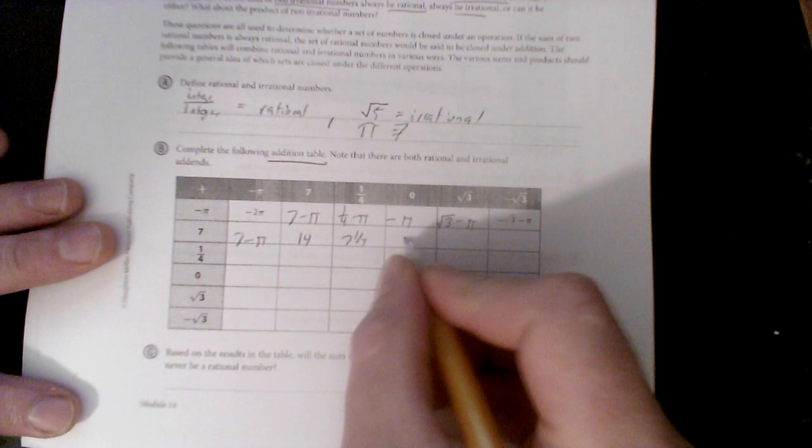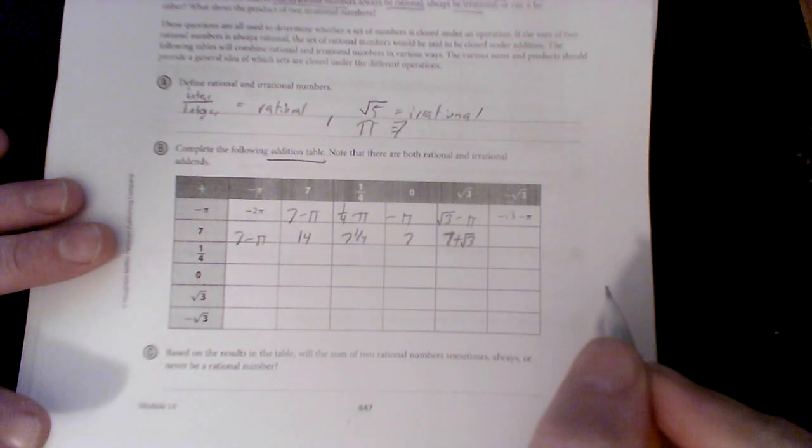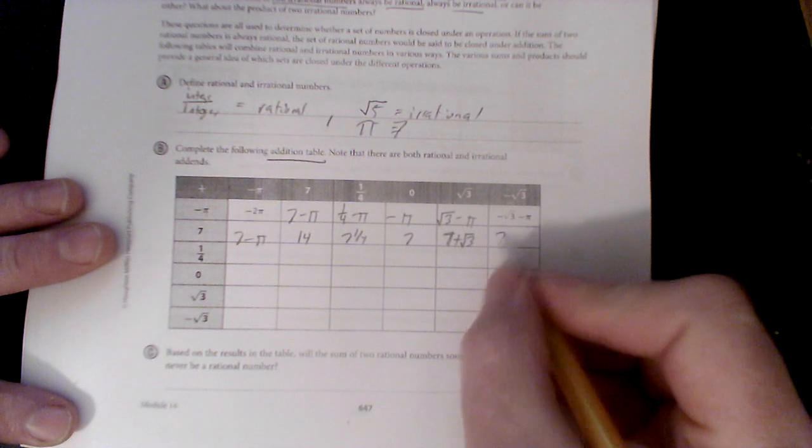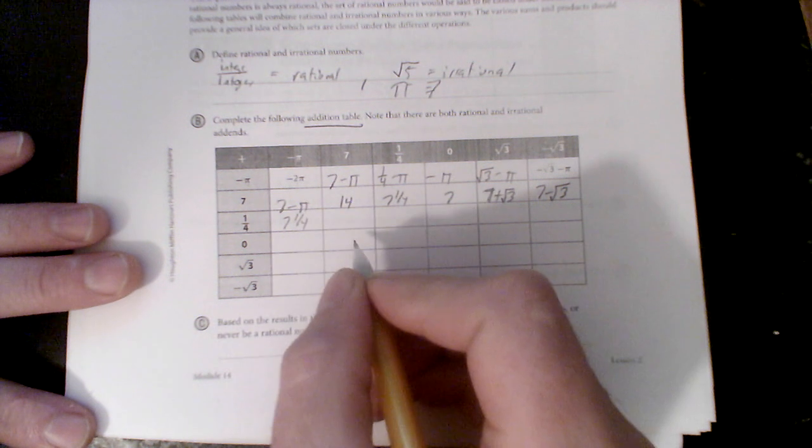This is 14. This is 7 and 1/4. This is 7. This is 7 plus rad 3. You'll notice I put it in a different order than I did up here. I like my rational numbers before my irrational numbers. They're still not like terms, so we just set them next to each other. And this is 7 minus rad 3. So this is 7 and 1/4 still.